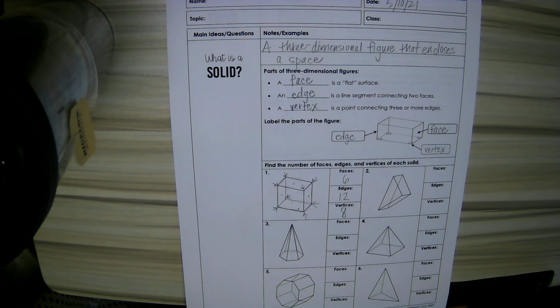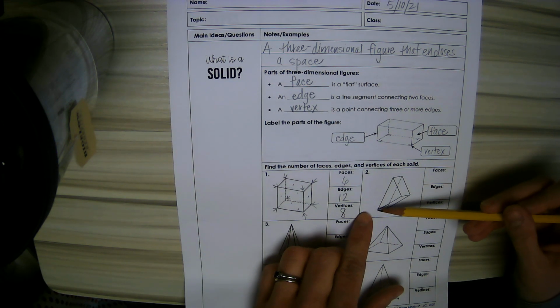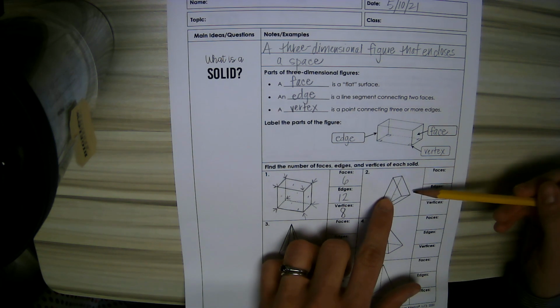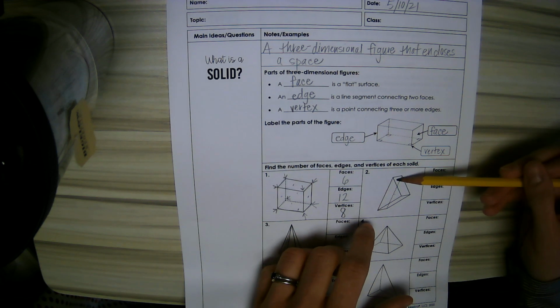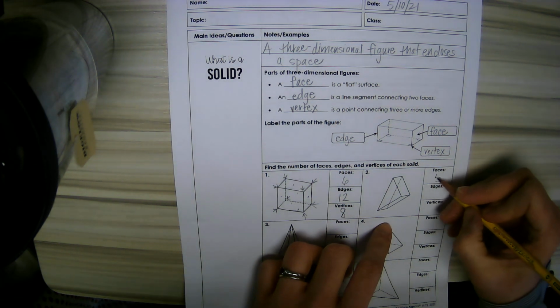So faces of this, it's kind of like a triangular prism. So we have this triangle face and the other triangle face, right? So that's 2, and then we have 1, 2, 3 rectangle faces, so 5 total.